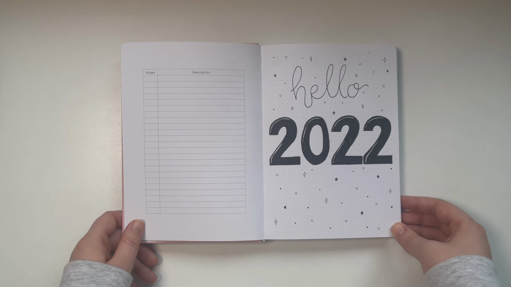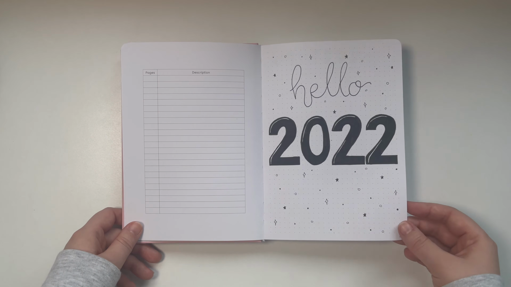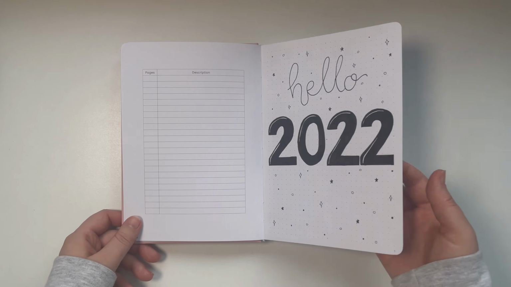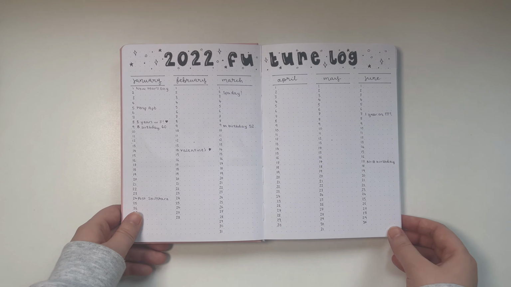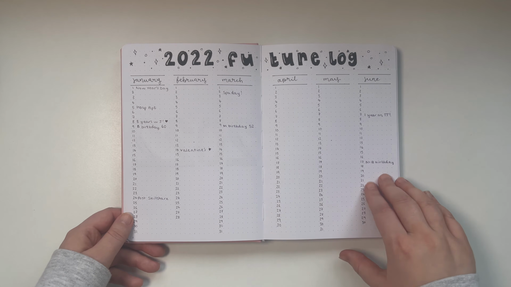So this is my 2022 cover page, and for the start of the year I created some initial pages that are just in a very simple black and white monochrome theme using stars and little dots and stuff as the decoration. After the cover page I have created a future log.